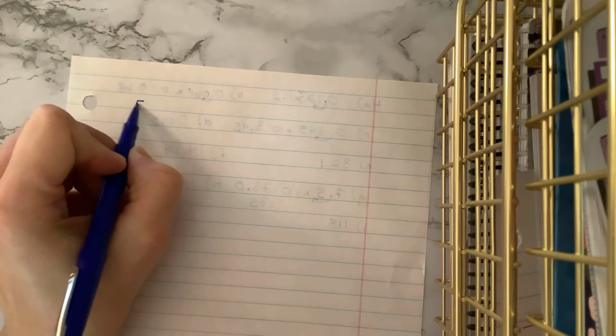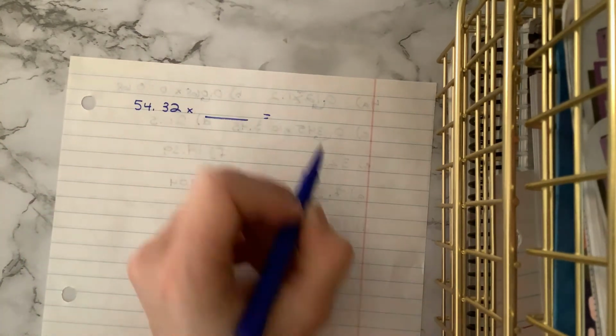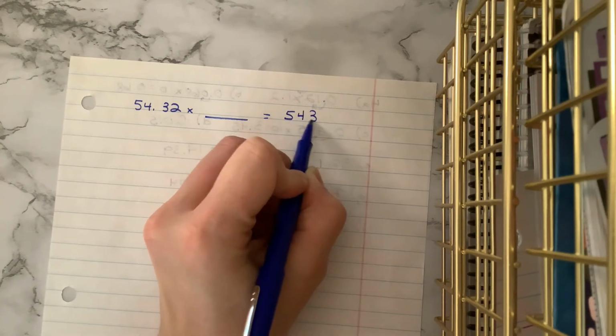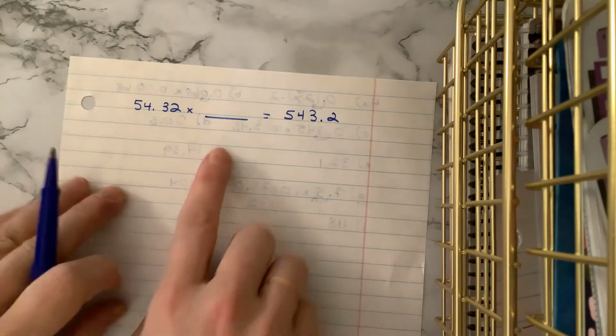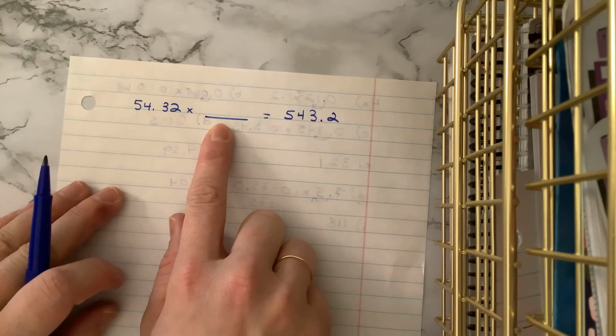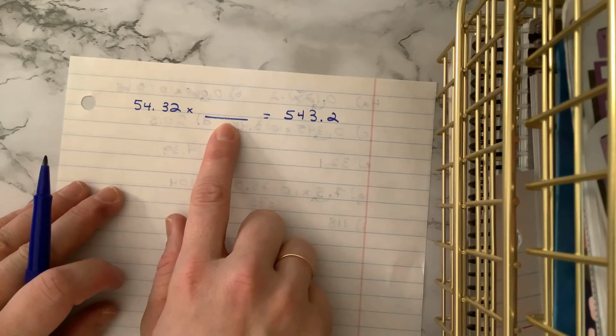And so you should do what we've been doing. You should be able to follow that same process and move your decimal point based on the number of zeros that you're multiplying by. You're also going to see some problems though that look like this. So you might say 54 and 32/100ths times what equals 543 and 2/10. So whatever goes here should be a 10 or a 100 or a 1,000.